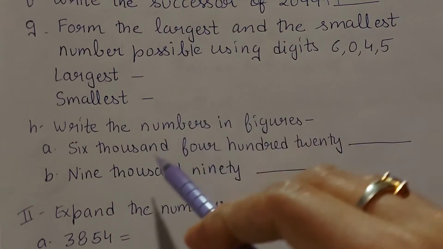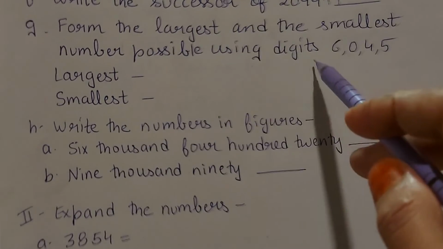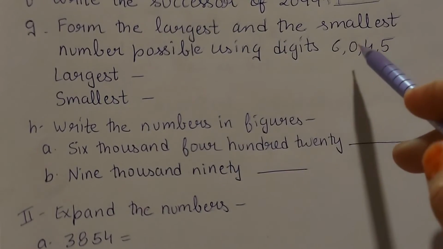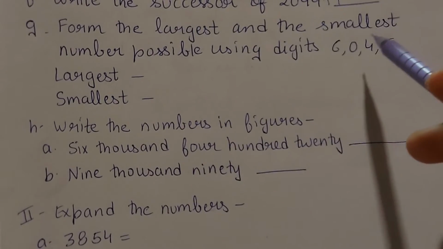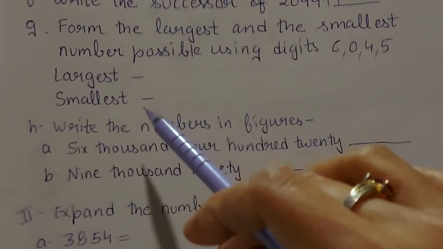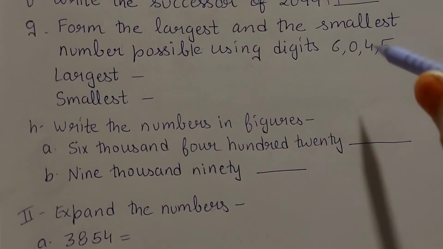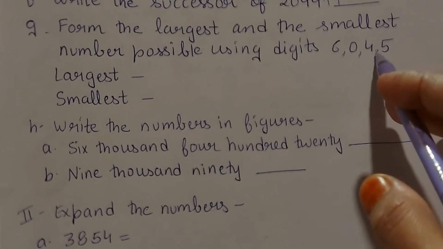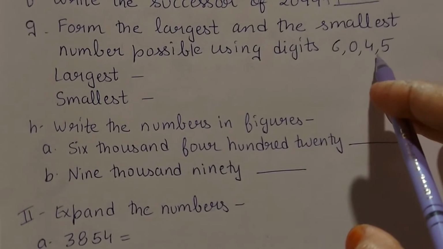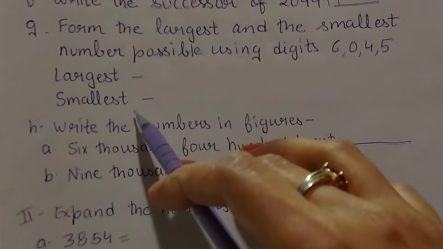The next is form the largest and the smallest number possible using digits 6045. So here 4 digits means 4 numbers are given, and by using these 4 numbers we have to make the largest and the smallest. So a simple rule is just write down in decreasing order. Like first write down 6, then 5, then 4, then 0. It means 6540.